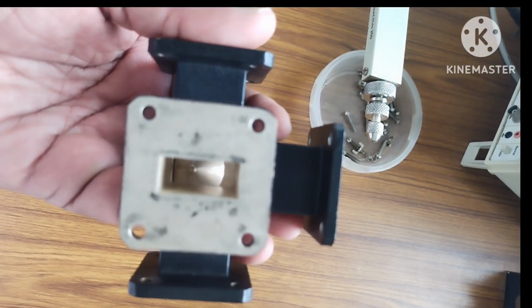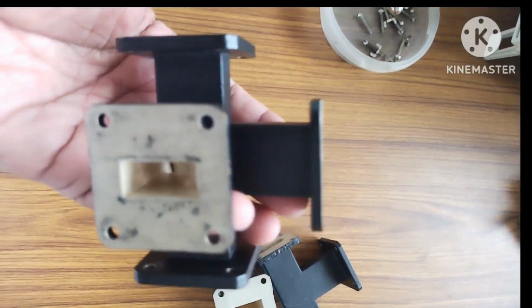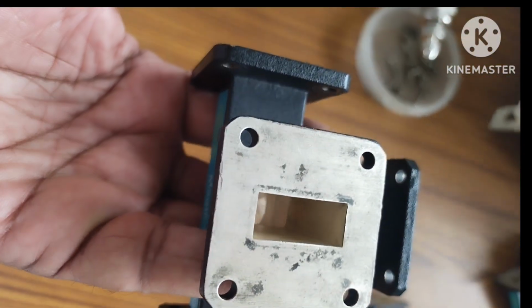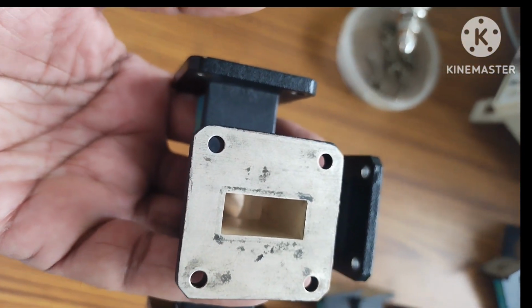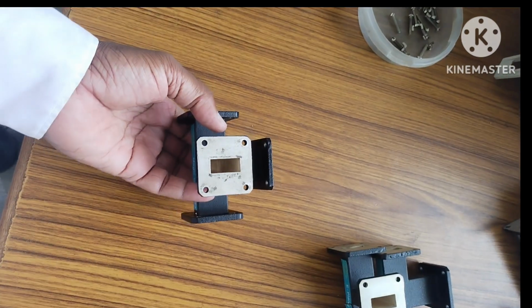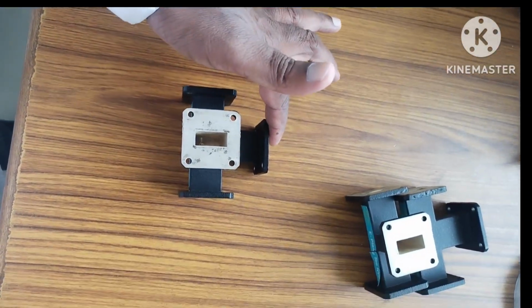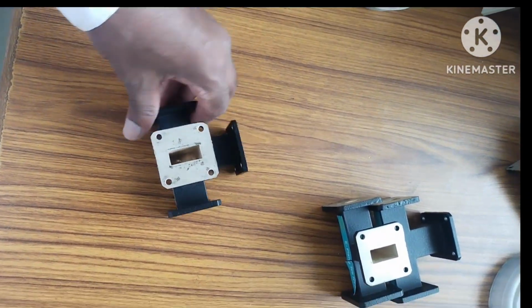Otherwise, it may also be called a magic T junction. So it is the magic T junction. It is a 4-port junction device which contains 4 ports, which can be represented with port 1, port 2, port 3, and port 4. I can show you that one.